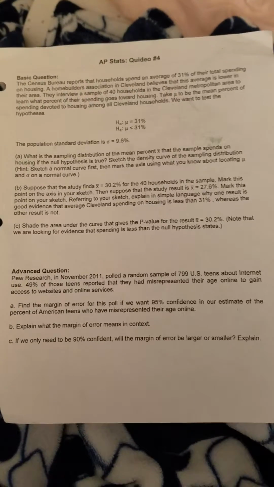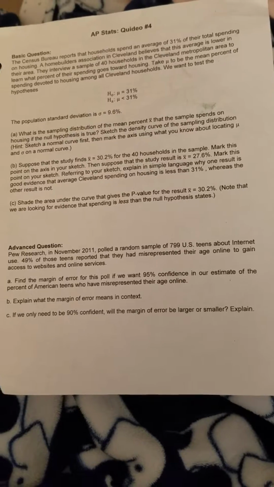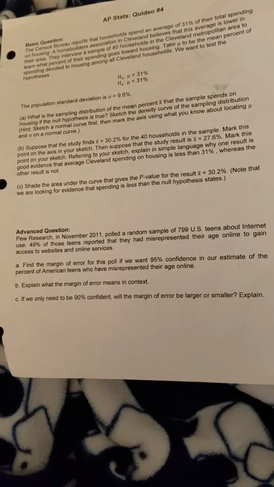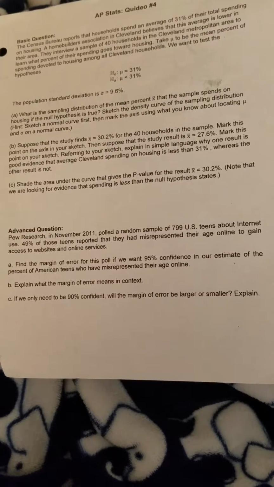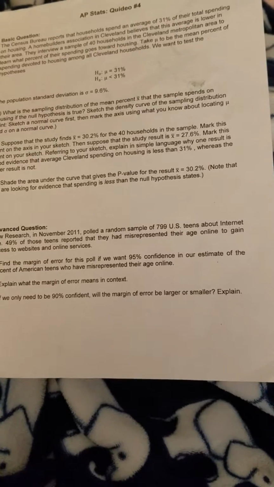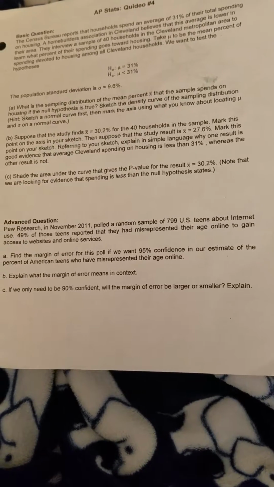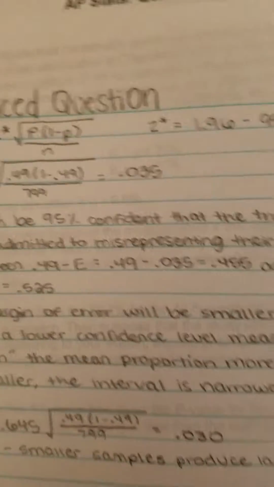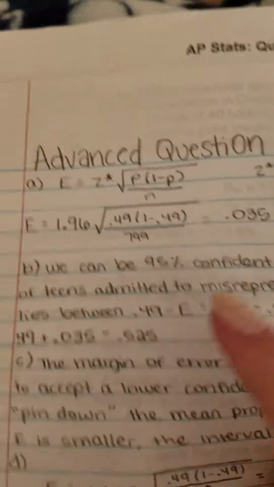For the advanced question, it reads, Pew Research in November 2011 polled a random sample of 799 U.S. teens about internet use. 49% of those teens reported that they had misrepresented their age online to gain access to websites and online services. Question A says, find the margin of error for this poll if we want 95% confidence in our estimate of the percent of American teens who have misrepresented their age online. So for part A, we are trying to find the 95% confidence interval, which means we need the z-score of 1.96.